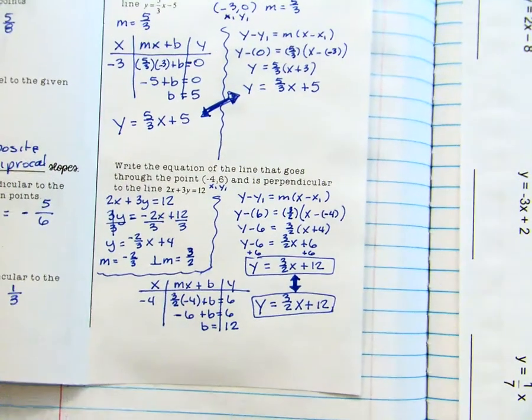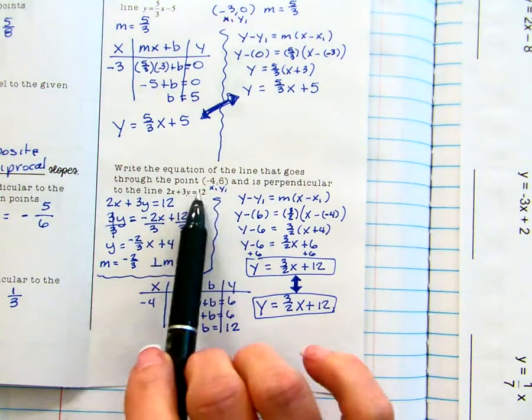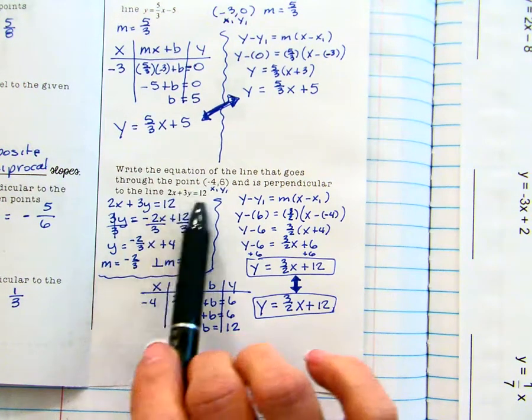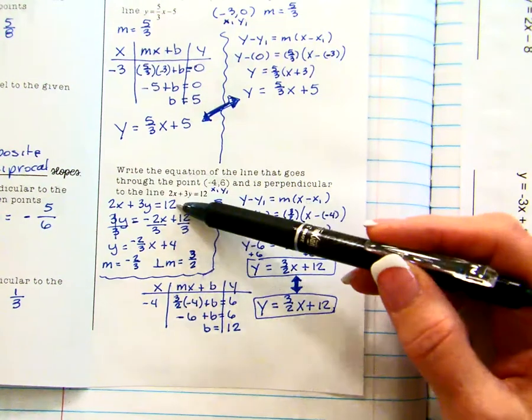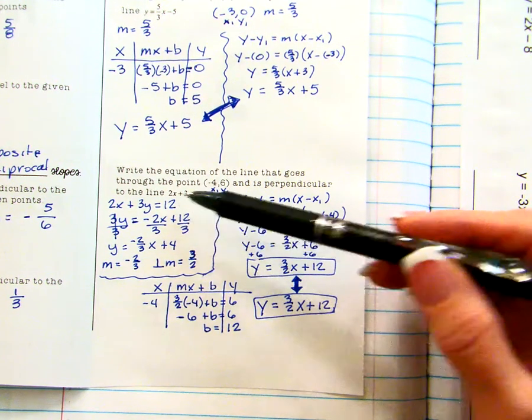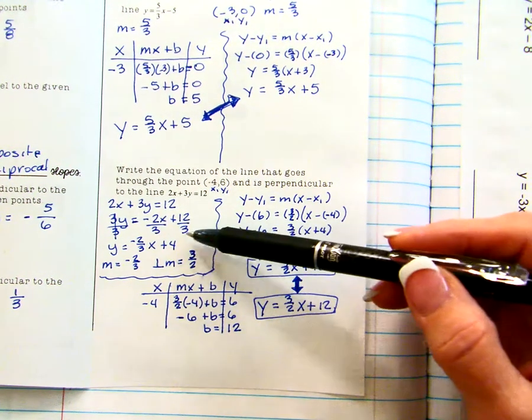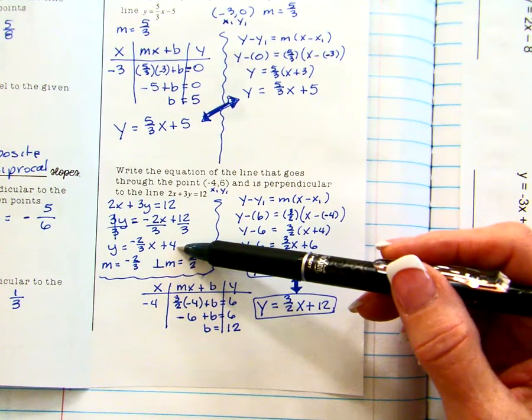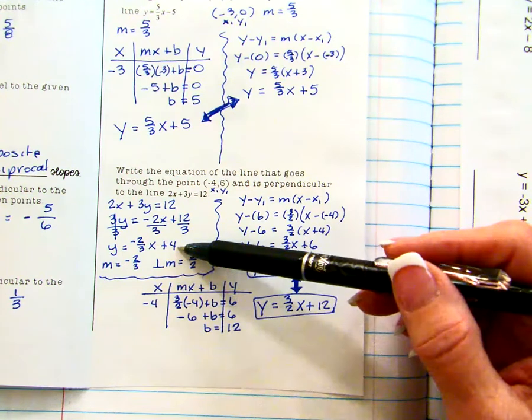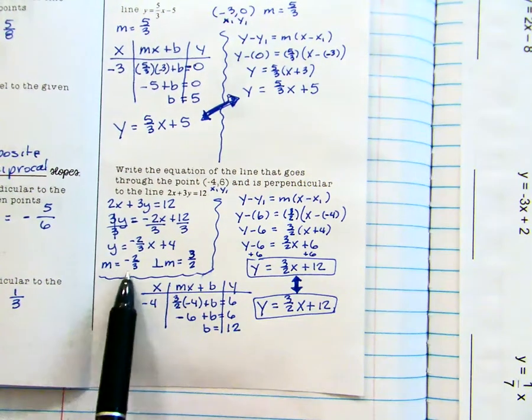For perpendicular, we have a point. We have a line here, but this is not in slope-intercept form, so we're going to have to solve for y first. So we took the standard form, moved the x value, divided everything by the number in front of the y, and ended up with y equals -2/3 x plus 4. So this slope is -2/3.